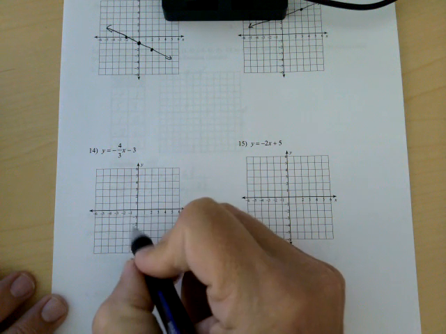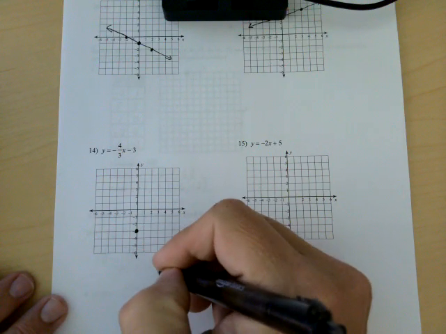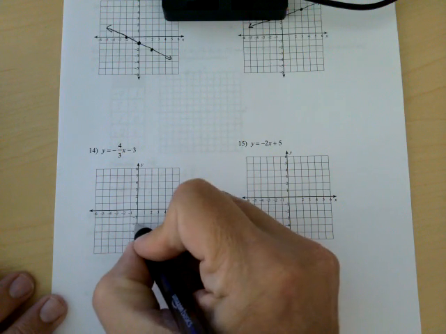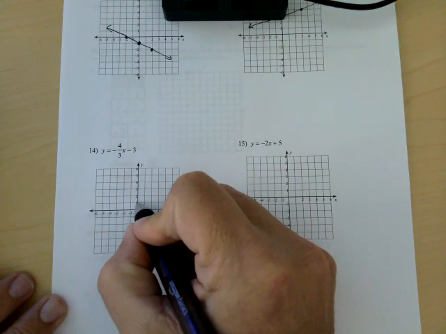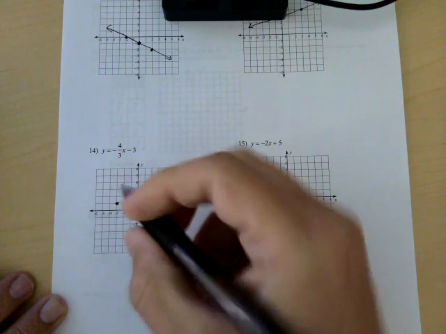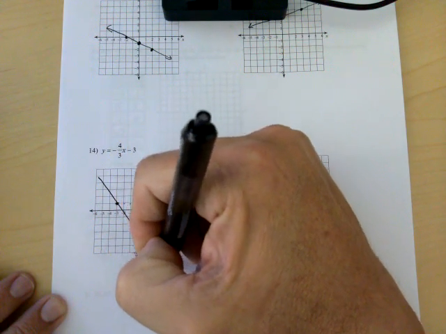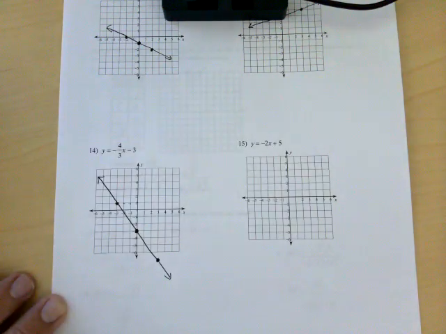Okay? So if you don't have enough room to actually do the slope, going down and then to the right, I could go up 4. So up 1, 2, 3, 4, but then to the left 1, 2, 3. Okay? Same line. Same steepness, and that's how I can graph number 14, okay?